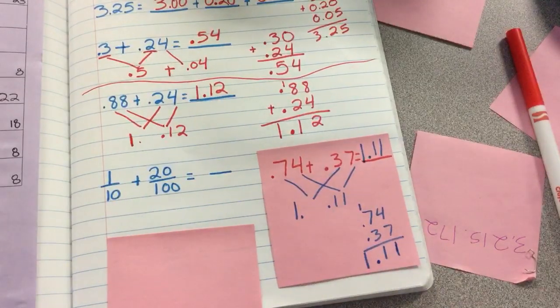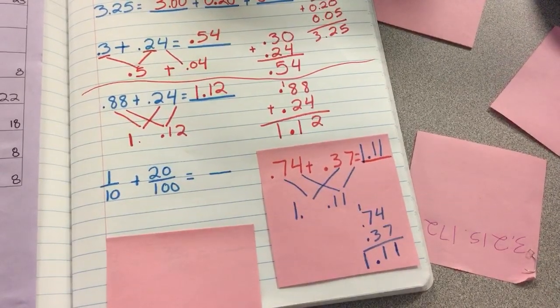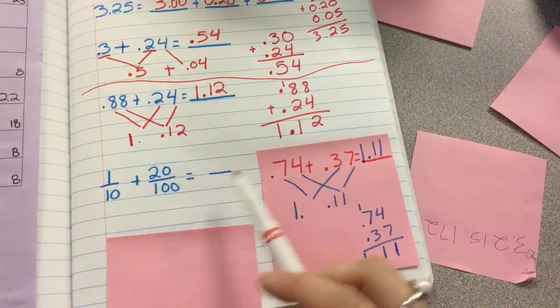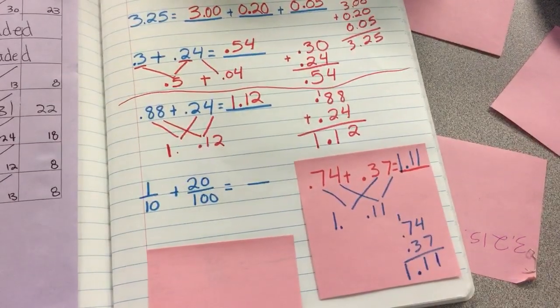Okay, now if we're adding fractions, not decimal fractions, but fractions, why can't we add this just right now and say 21 tenths or 21 hundredths? Hold on, I want more hands. I'm waiting. I want to see. So write 1 tenth plus 20 hundredths. Write that down. Why can't I just start adding?